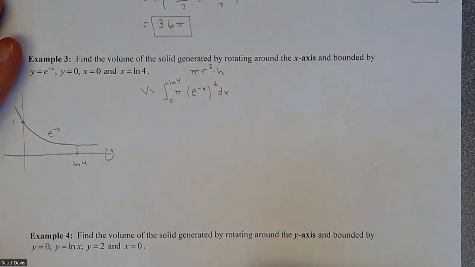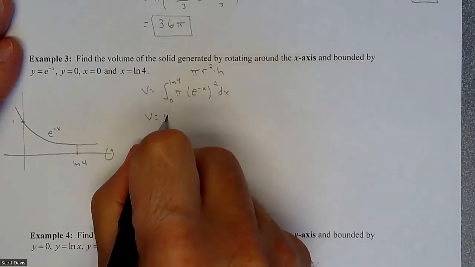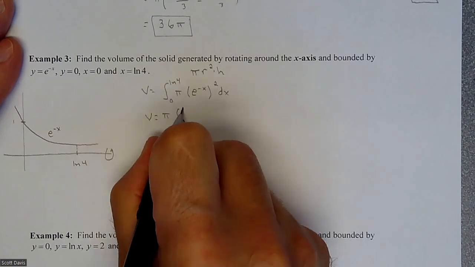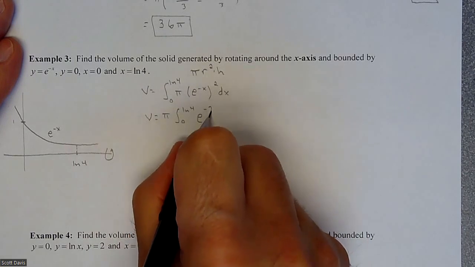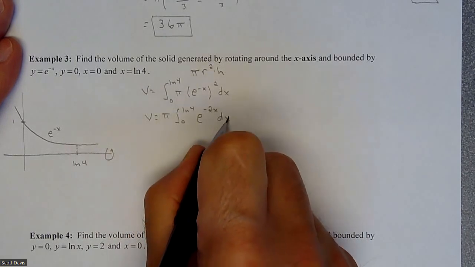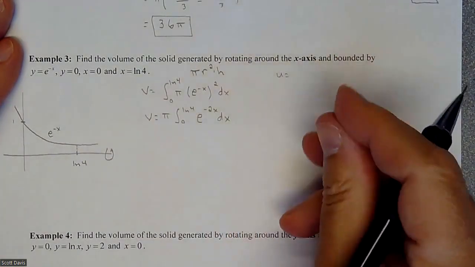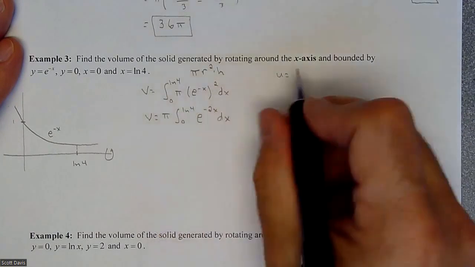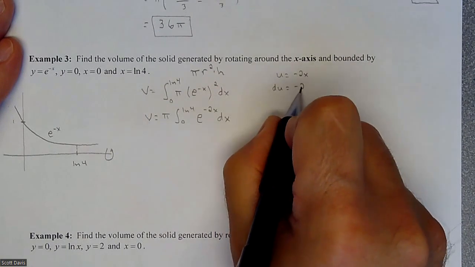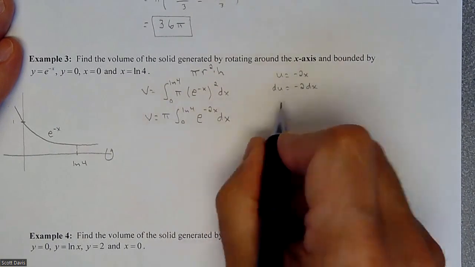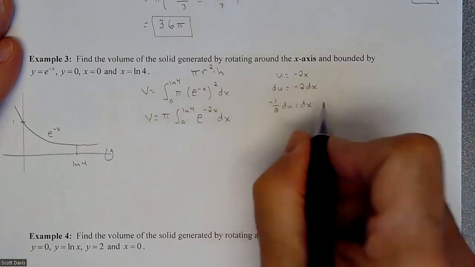Let's do some math on it. Let me clean this up a little bit. I always am going to pull the pi out. 0 to natural log of 4. If I multiply this together, this is going to be e to the negative 2x dx. And this has a u substitution feel to it. So let me do a little side work here. I'm going to let my u equal negative 2x. du is going to equal negative 2 dx. Let's divide that over. Negative 1/2 du equals dx.